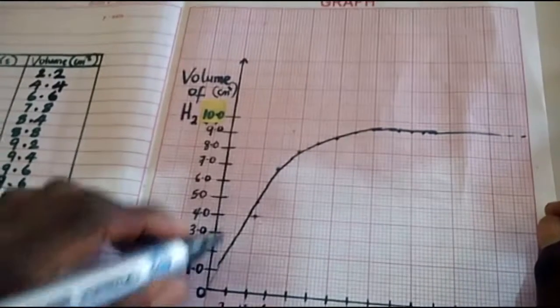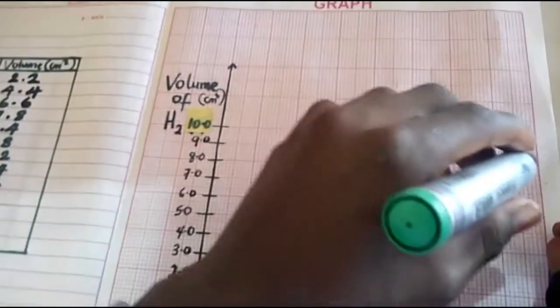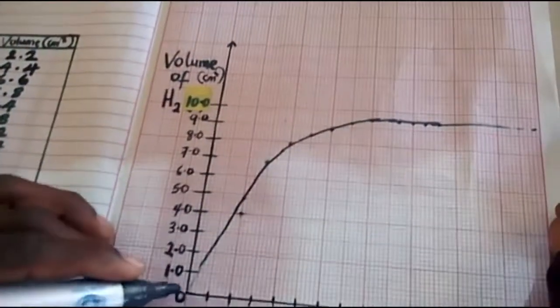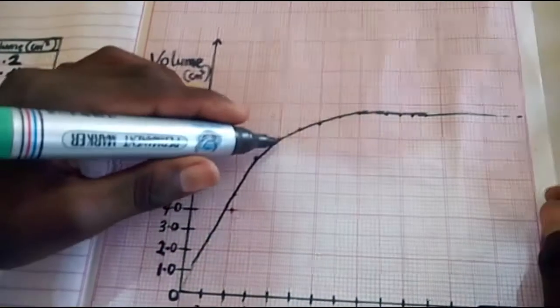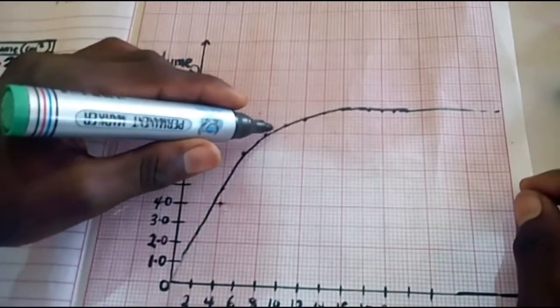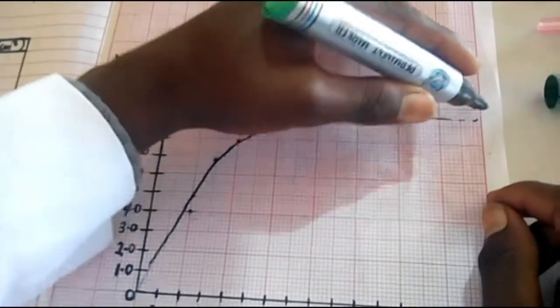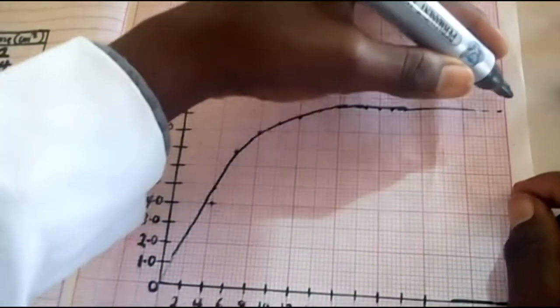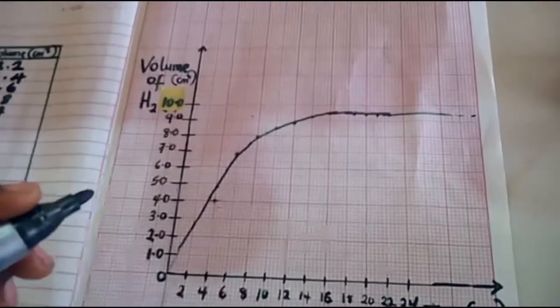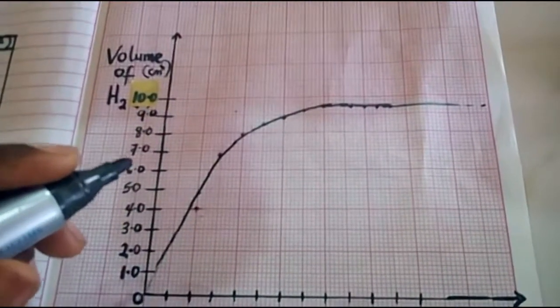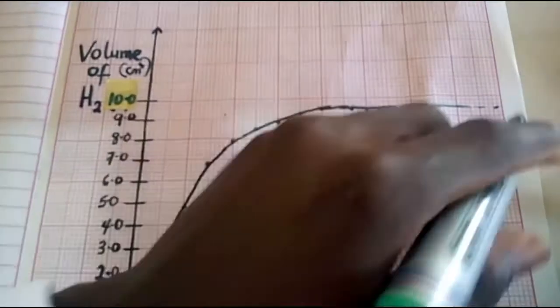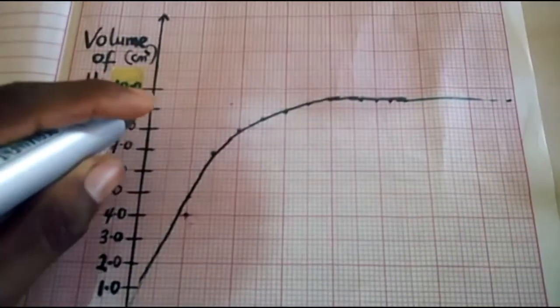The rate is not uniform over the whole reaction. The reaction rate is highest at the start and decreases gradually with time, becoming 0 when the reaction is completely used up. From our graph, the total volume of hydrogen gas produced is 9.6 centimeter cube.